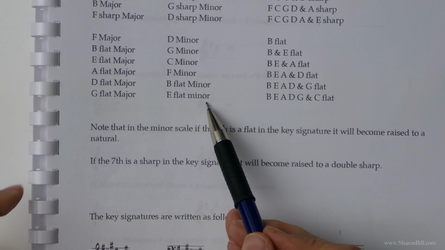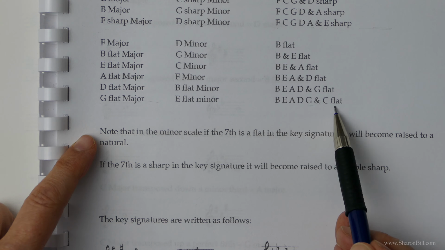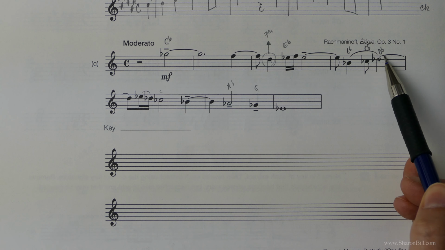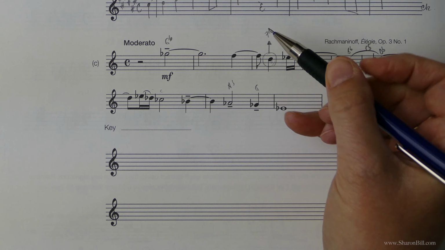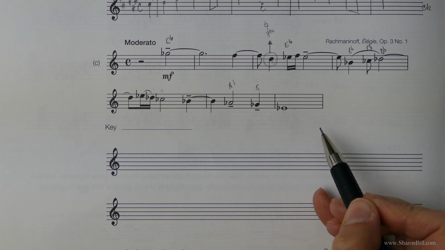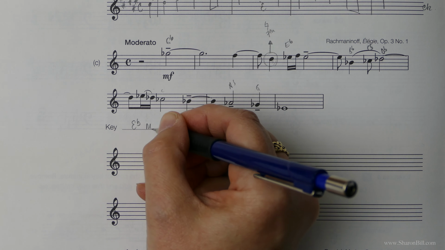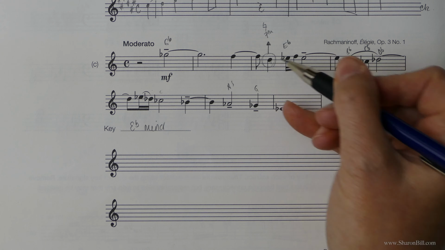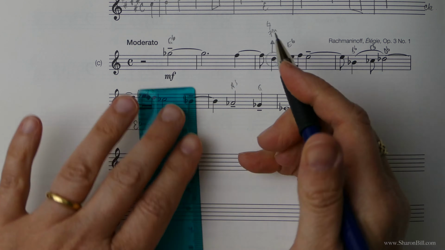And so E flat minor is related to G flat major and has a key signature of B, E, A, D, G and C flat. And so that will explain all of these other flats in terms of the key signature, and then that's the raised seventh. So we're going to have to add an accidental of a natural sign there, but the key signature will take care of everything else. And so we have explained that as E flat minor. We've only got the raised seventh once, and then everything else is put back into the key signature.